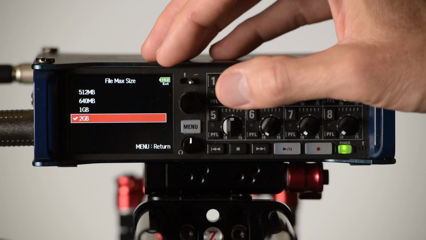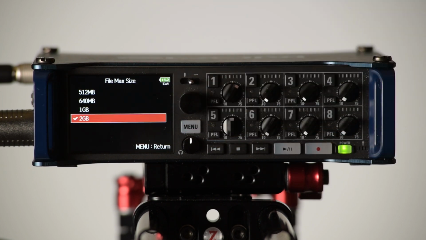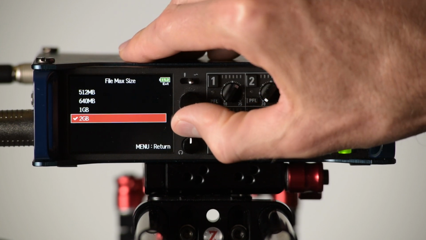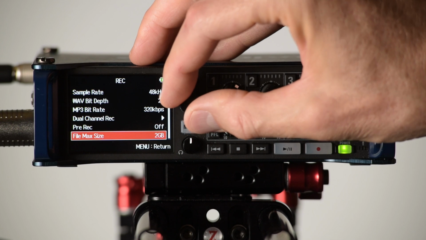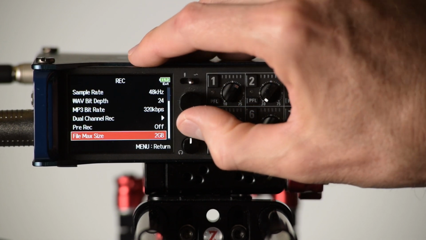Max file size has to do with how you have formatted your SD card. These days, I would almost always leave it at 2 gigabytes unless you have a reason not to. And that does it for the rec menu.